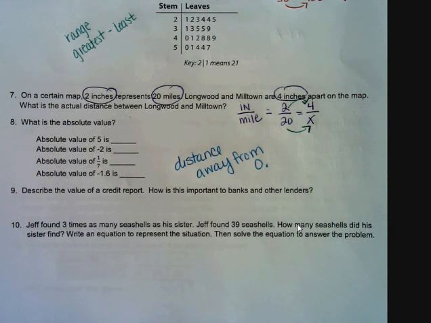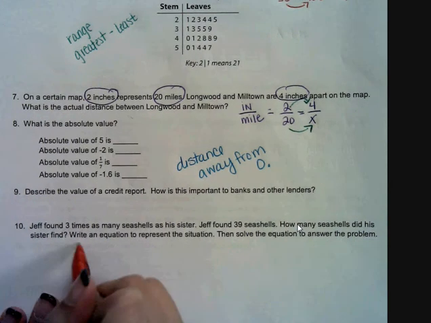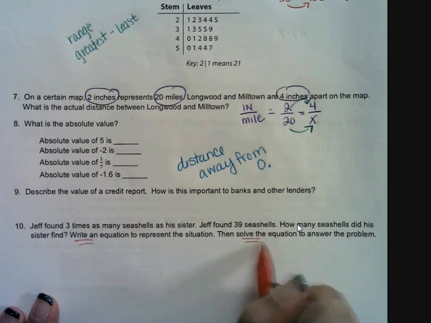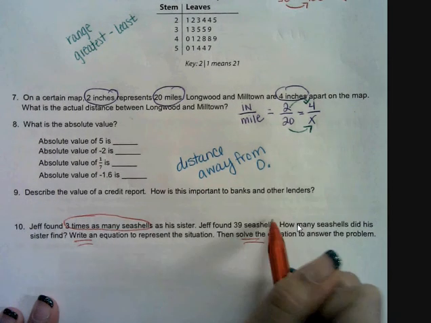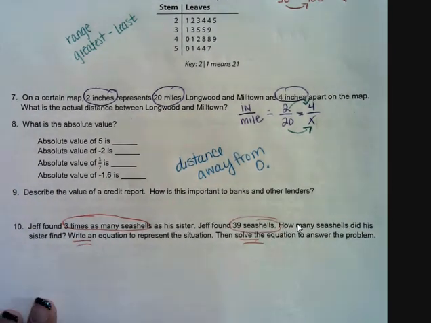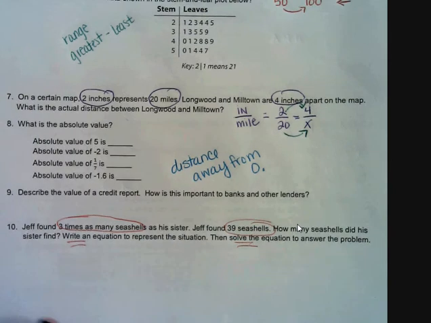Number 10, Jeff found 3 times as many seashells as his sister. Jeff found 39 seashells. How many seashells did his sister find? Write an equation to represent the situation. Then solve the equation and answer. So 1 we're going to write, 2 we're going to solve. So he found 3 times as many seashells. He found 39. How many did his sister find? Okay.